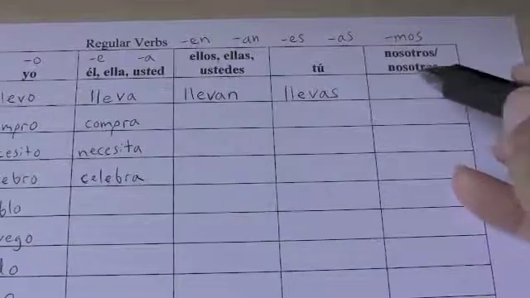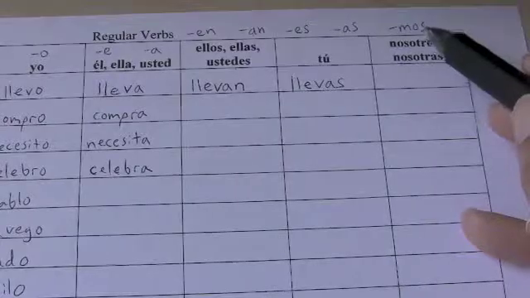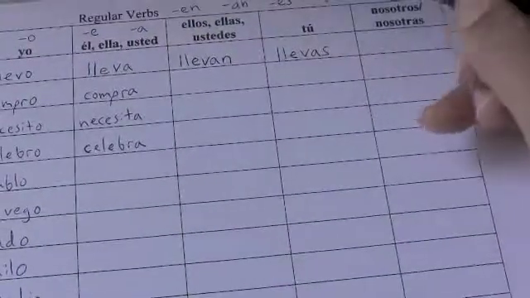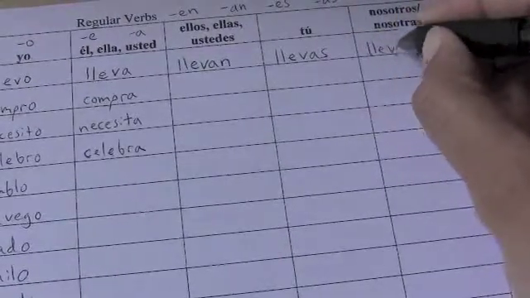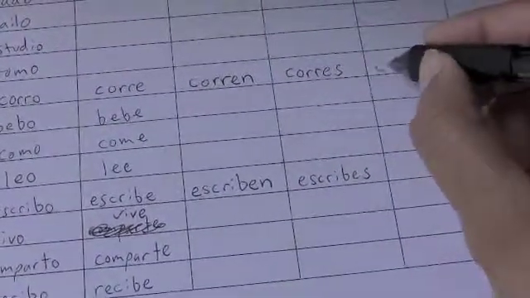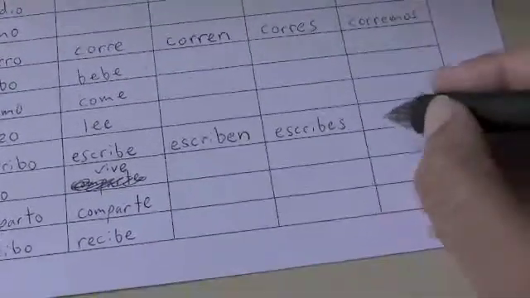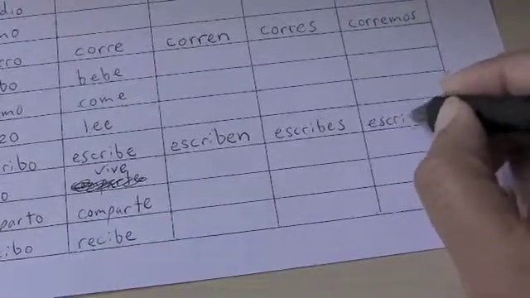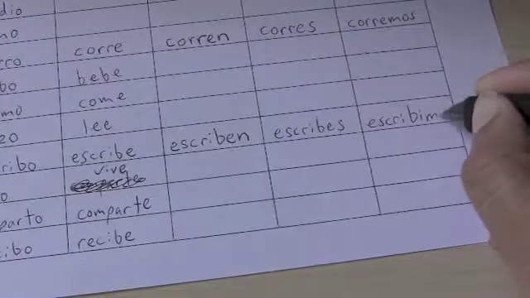Okay, last one, the nosotros form, or the we form. So there's a mos that needs to be at the end. So this one's pretty easy. You just drop off the R and add mos to everything. Llevar, drop off that R, llevamos. Correr, drop off the R, corremos. Escribir, drop off the R, escribimos.